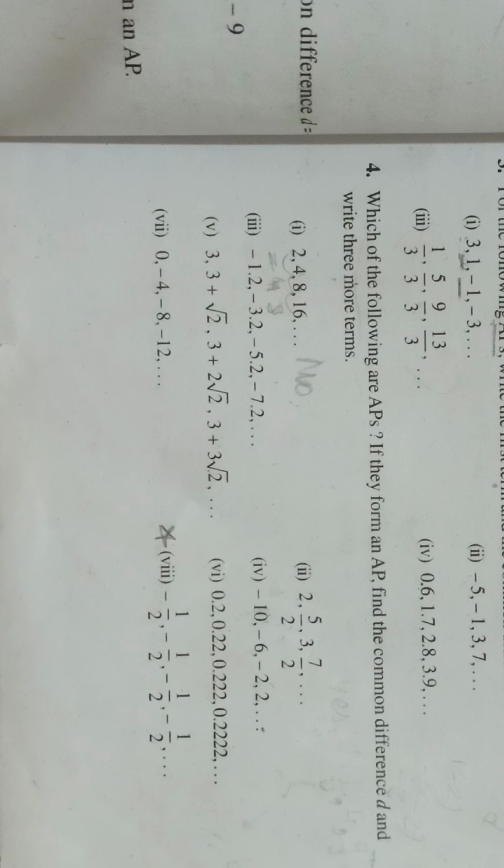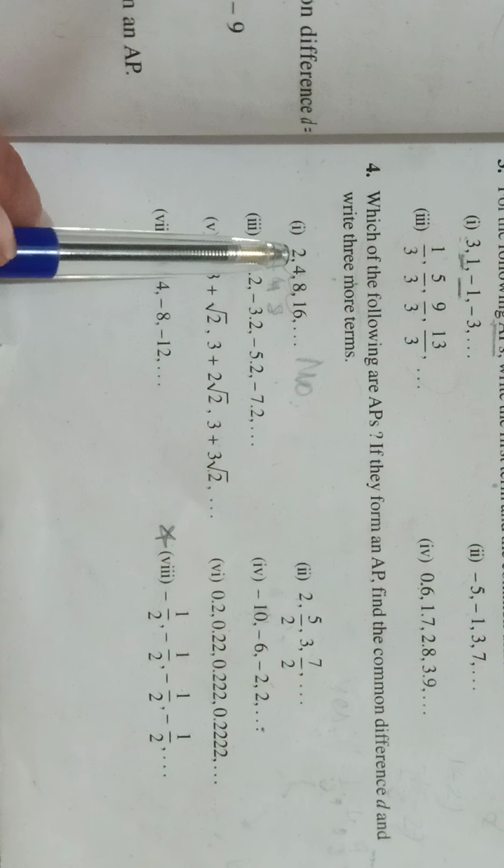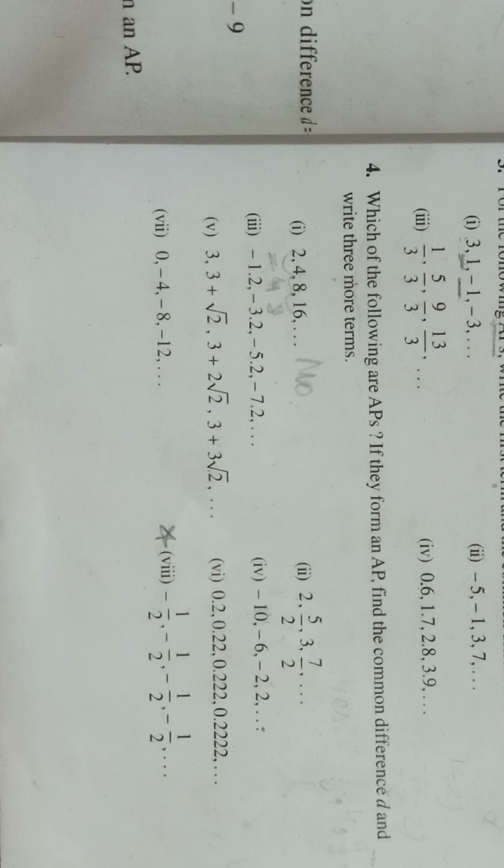Okay, children, let's finish off with 5.1 first exercise on identifying what is an AP. Question number 4 was left to be discussed here. A number of sequences are given and you have to guess which of them is an AP. If they form an AP, then you have to find the common difference and also the following three terms. The first sequence given to you here is 2, 4, 8, 16.